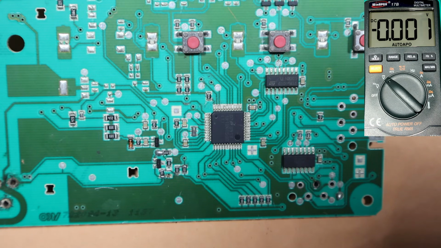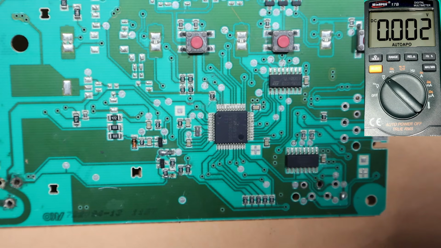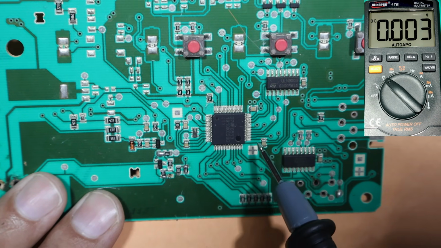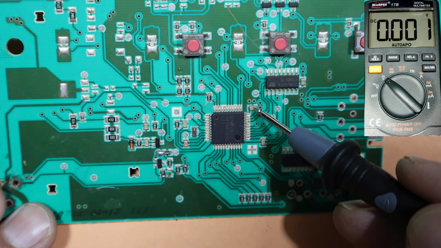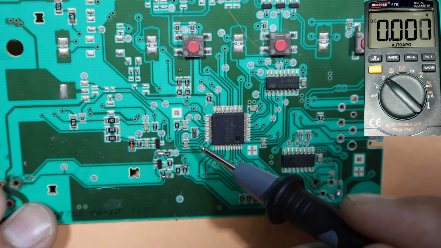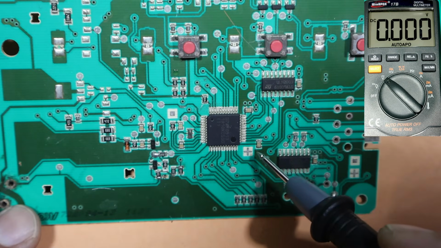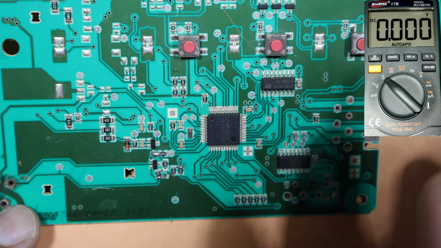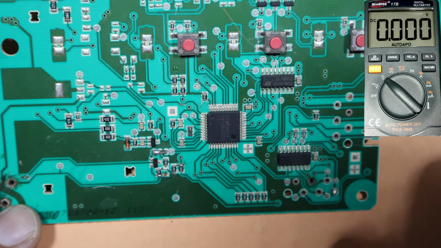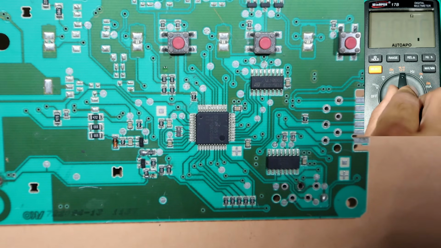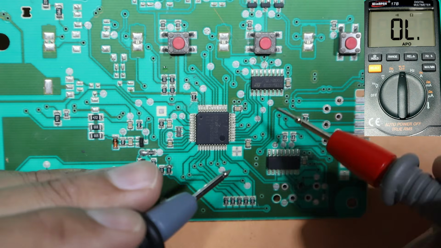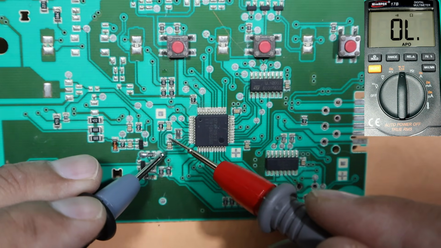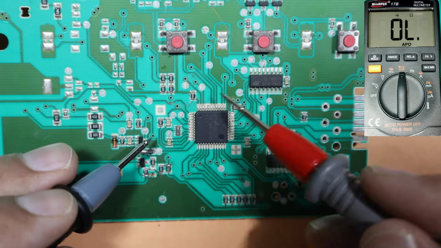The second method that professional technicians use is to check the ceramic capacitors around the IC. Usually, ceramic capacitors around ICs are connected to the ground on one side and to the IC on the other side. If the capacitors around the IC are not shorted, it means the IC is good, not shorted. Let's see an example. Let me select the continuity mode here on the multimeter. The continuity mode is selected. Let's check these capacitors around this IC. Okay, no short, no short, no short, good capacitors.